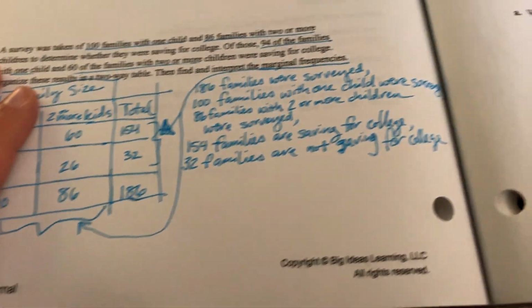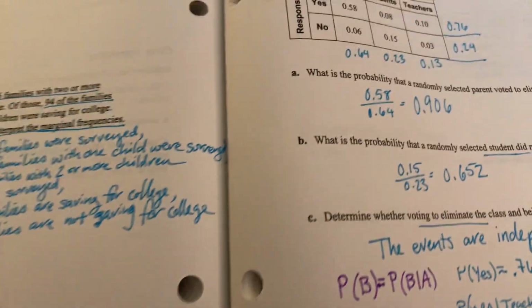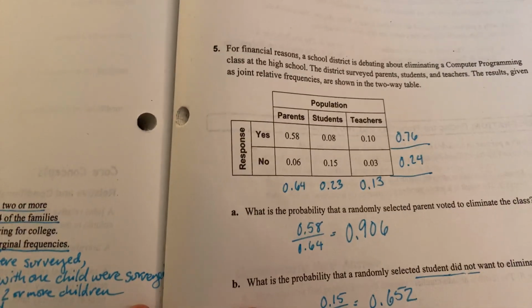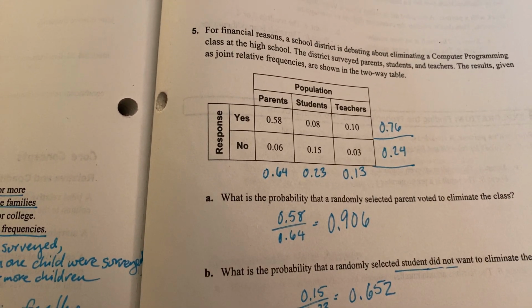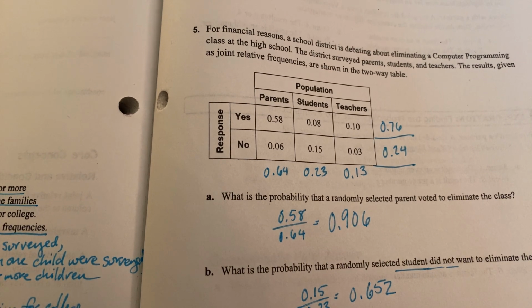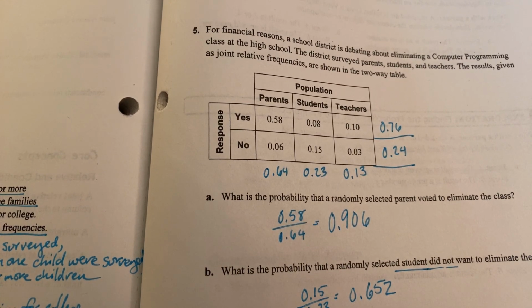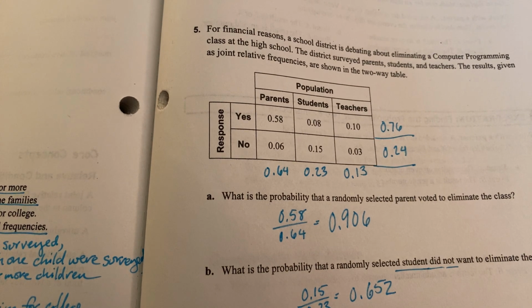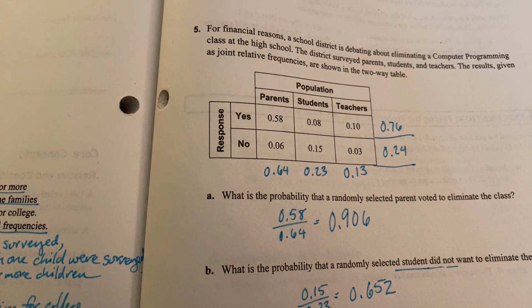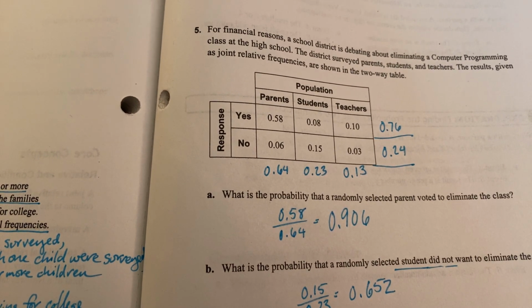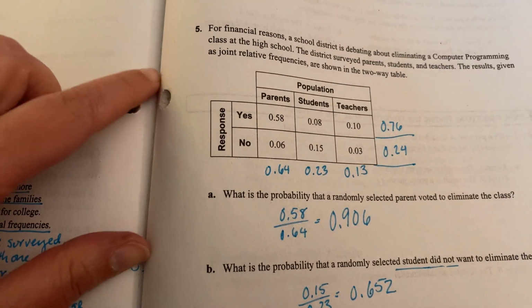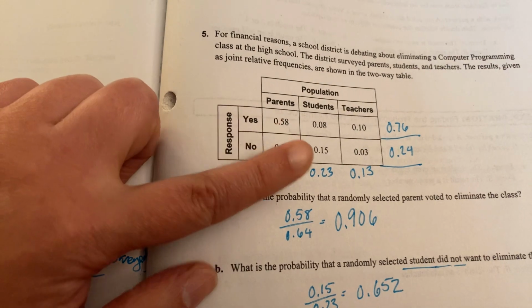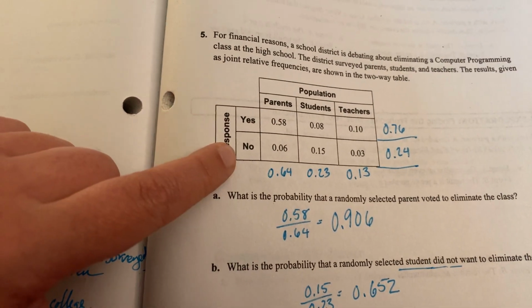All right, we'll do one more problem here today. For financial reasons, a school district is debating about eliminating a computer programming class at the high school. The district surveyed parents, students, and teachers. The results given as joint relative frequencies are shown in the two-way table here. So we've got parents, students, teachers responding yes or no.